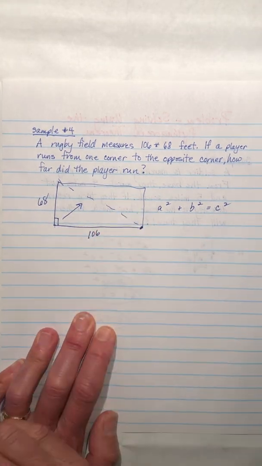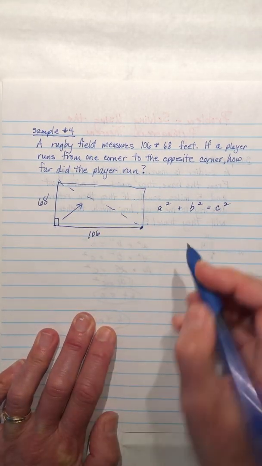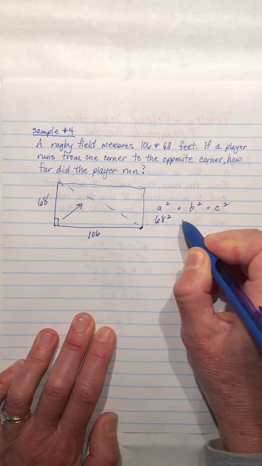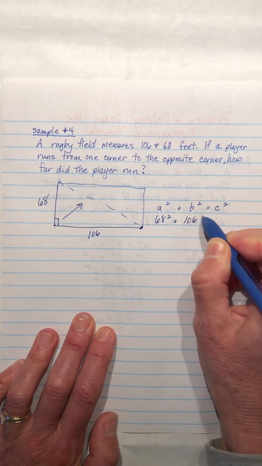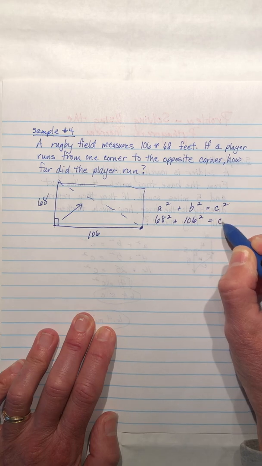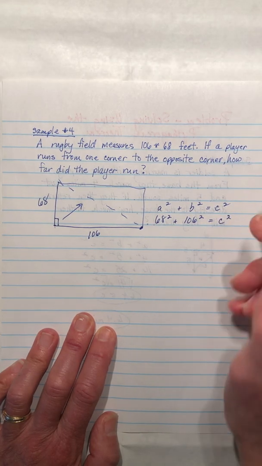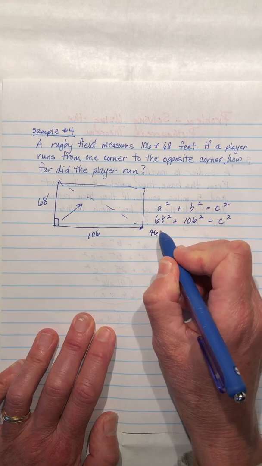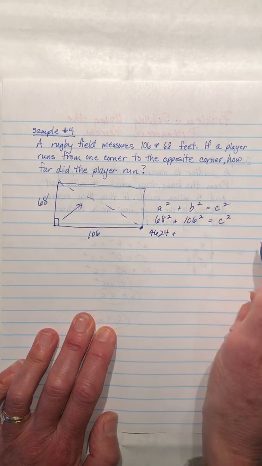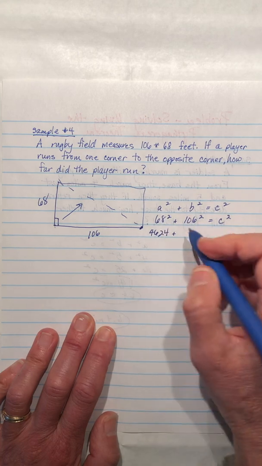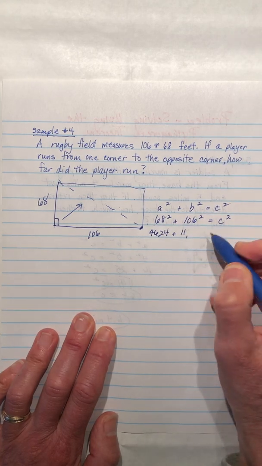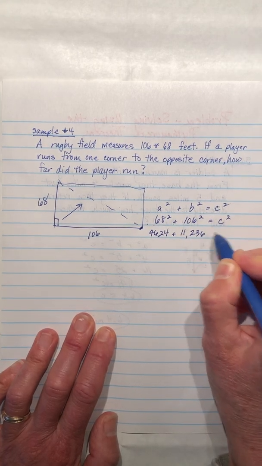That's right, it's the hypotenuse. So we've got 68 squared plus 106 squared equals c squared. 68 squared is 4,624 plus 106 squared is 11,236.